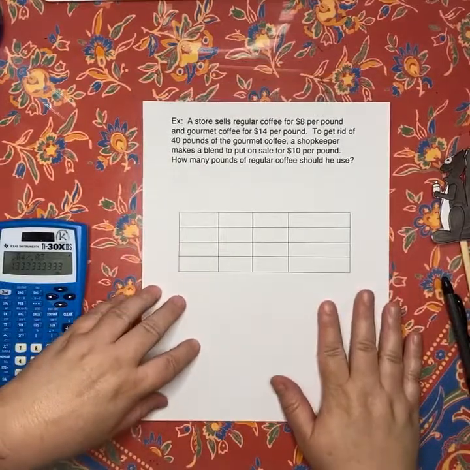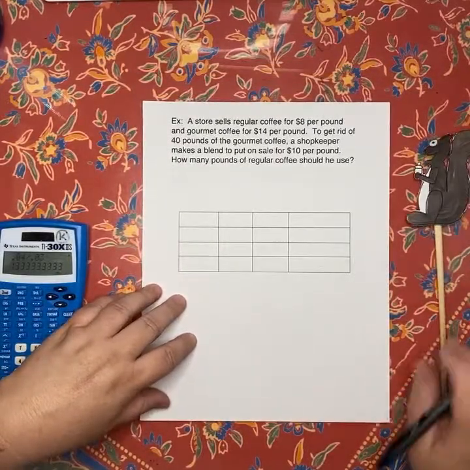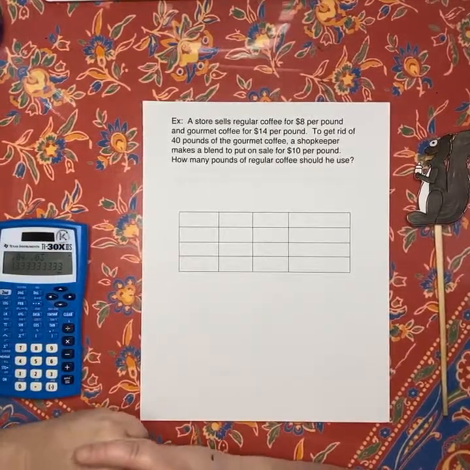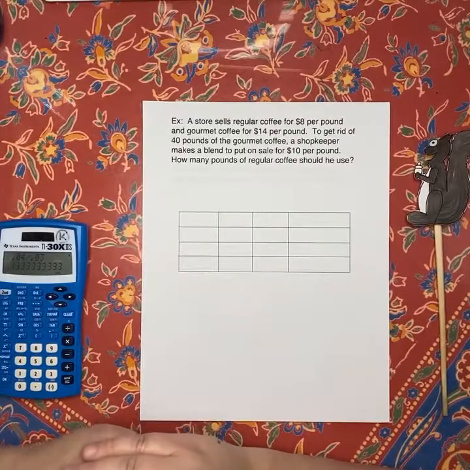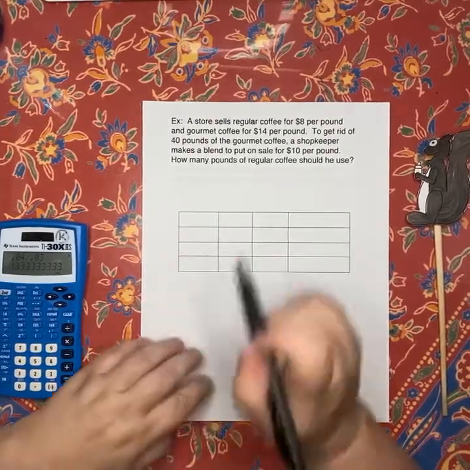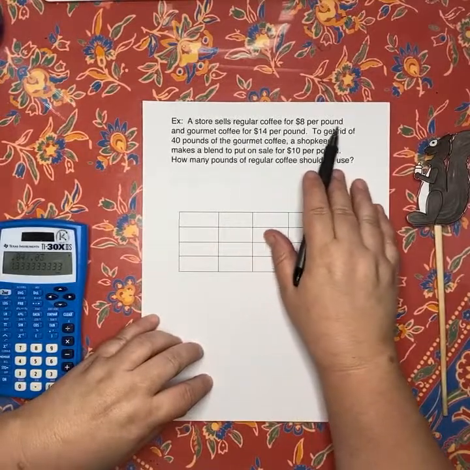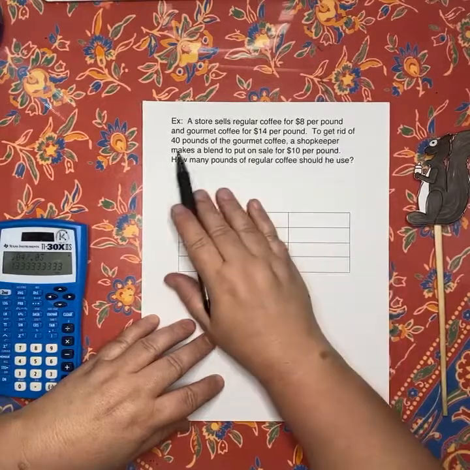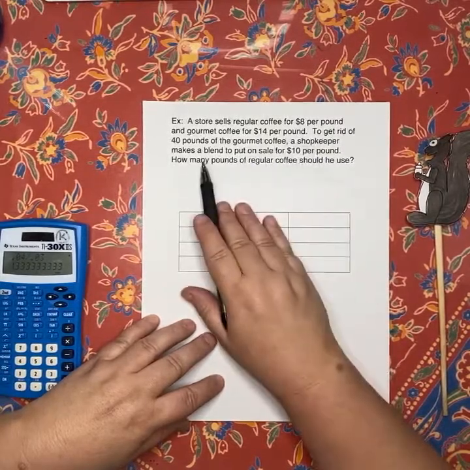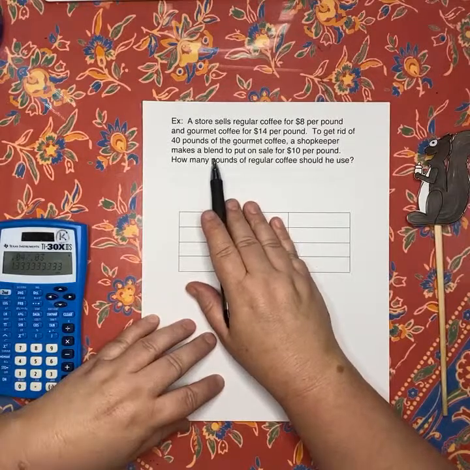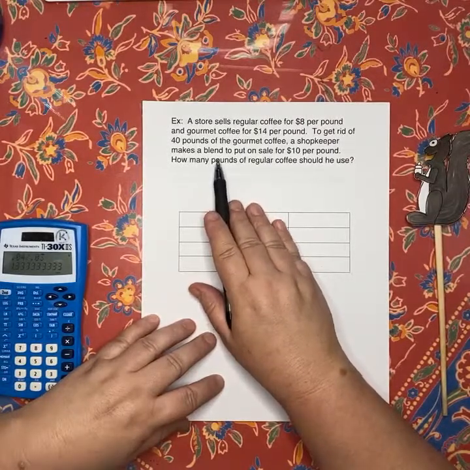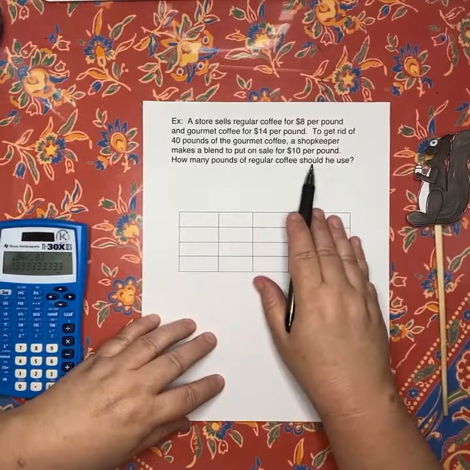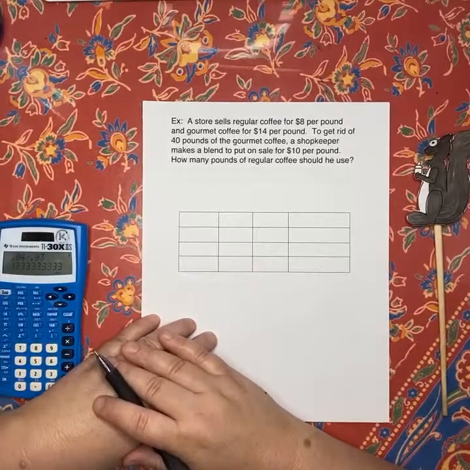And again, when you're just starting out, I'm not sure if it's clear that these are similar, but this is, I'm going to claim, almost identical to the one we just did, which is going to sound goofy. A store sells regular coffee for $8 per pound and gourmet coffee for $14 per pound. To get rid of 40 pounds of the gourmet coffee, a shopkeeper makes a blend. The other word for blend is mix, so this is a mixture problem, to put on sale for $10 per pound. How many pounds of regular coffee should he use?